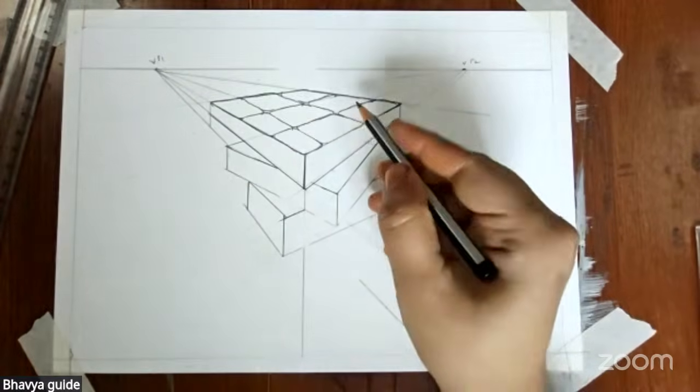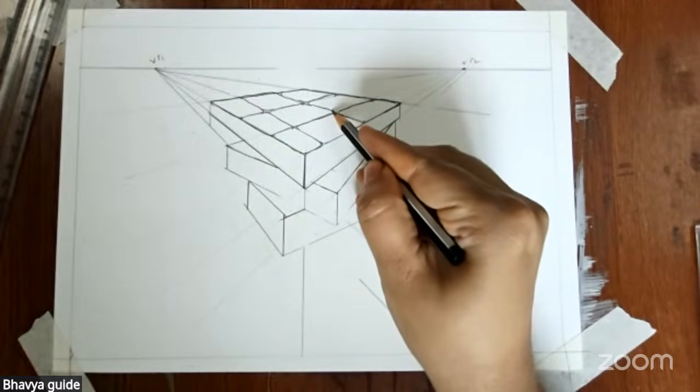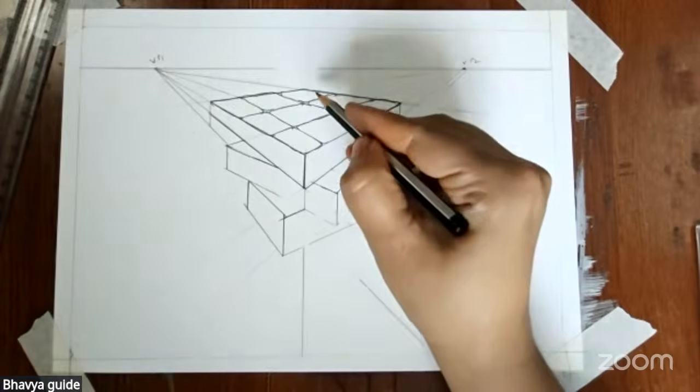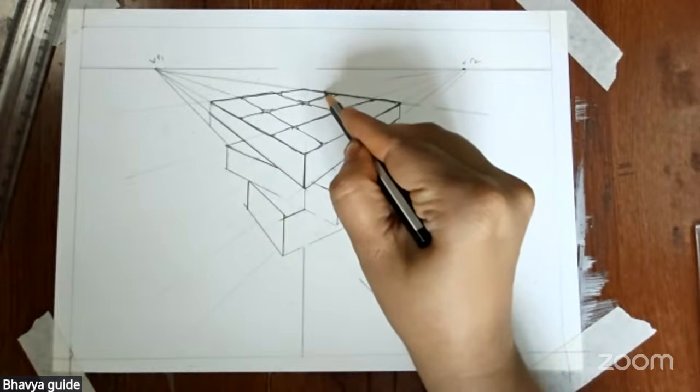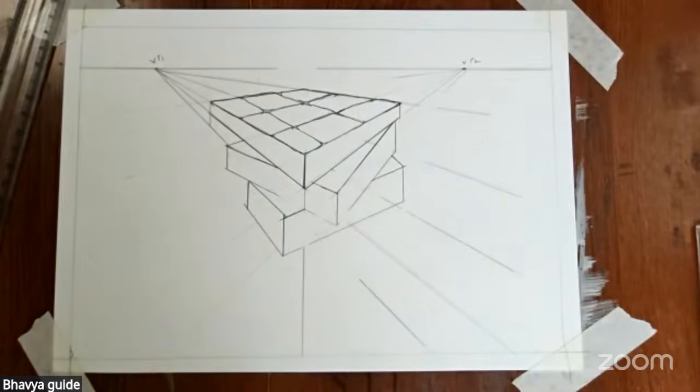So all corners you need to make bold like this. Make it bold.